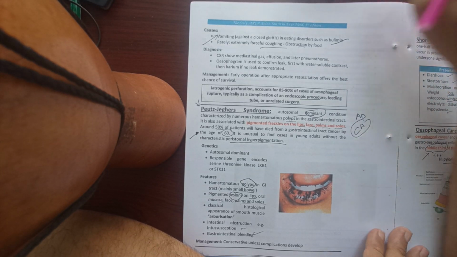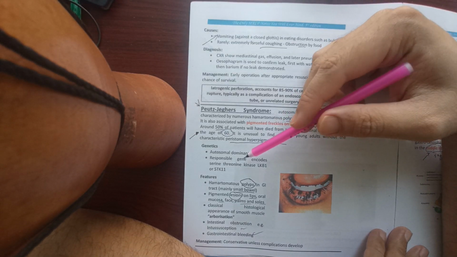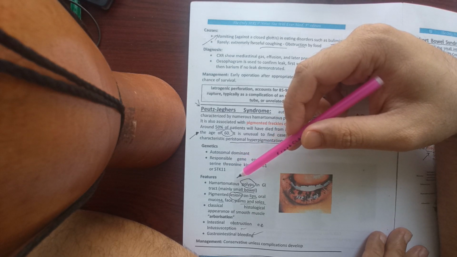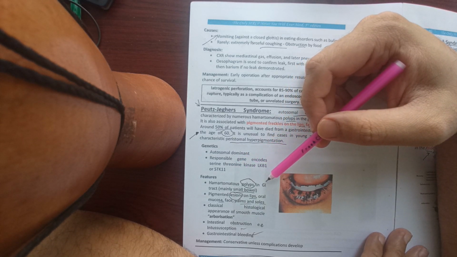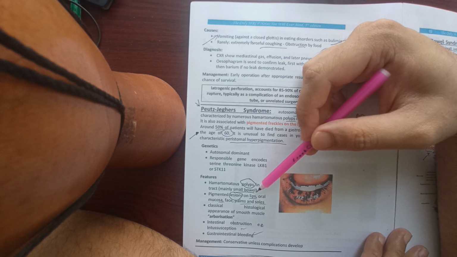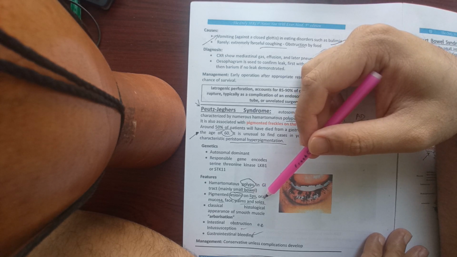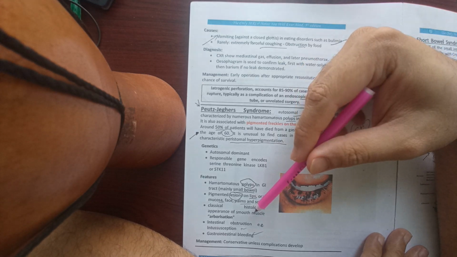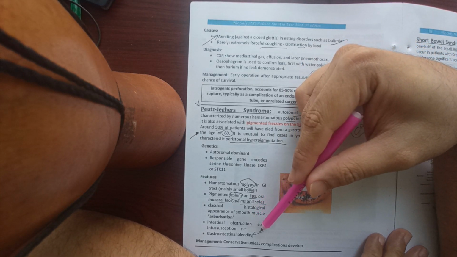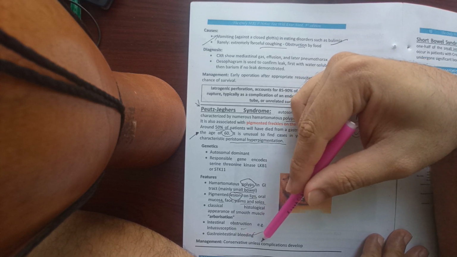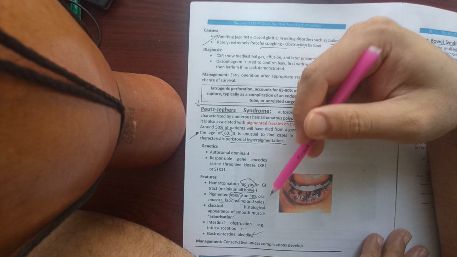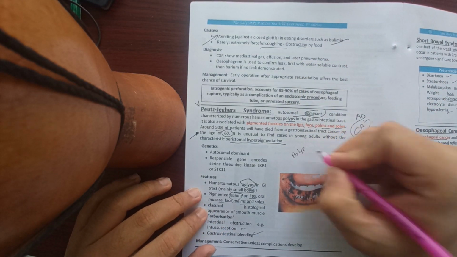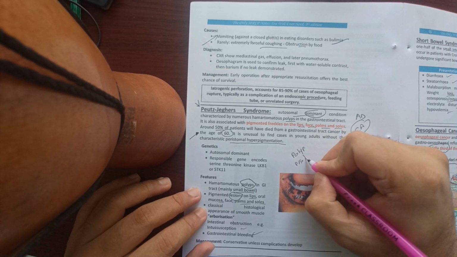The AD responsible gene encodes serine threonine kinase LKB1 or STK11. Features can be hamartomatous polyps in the GI tract, mainly small bowel, and pigmented lesions on lips, oral mucosa, face, palms, and soles. Classical histological appearance is smooth muscle arborization. Complications include intestinal obstruction, intussusception, and GI bleeding. Management is conservative unless complications develop. So remember: polyps and pigmented lips.